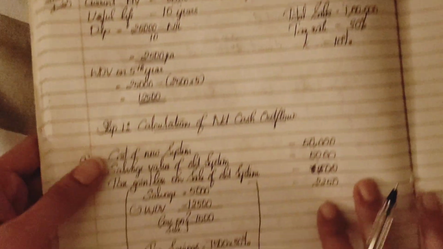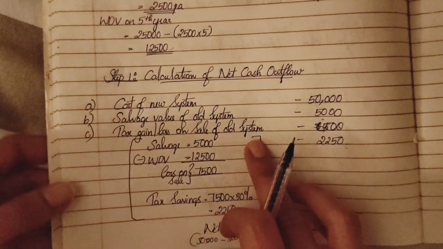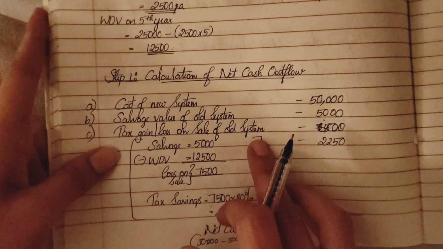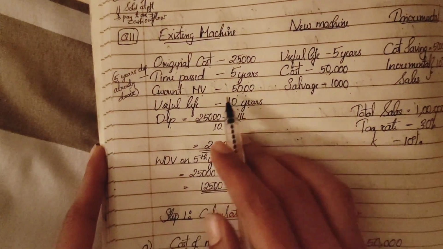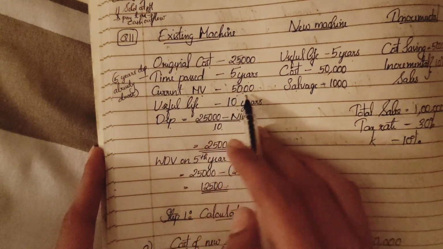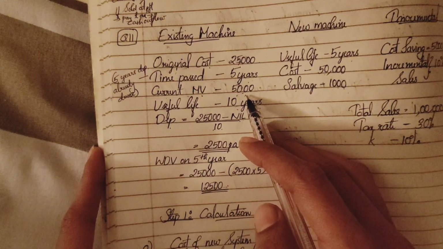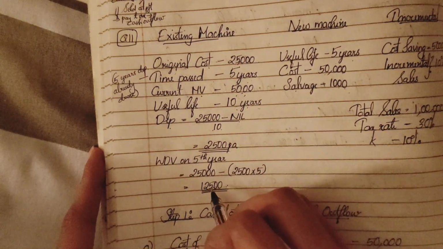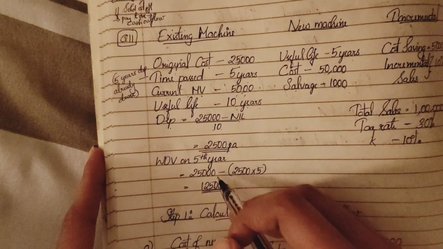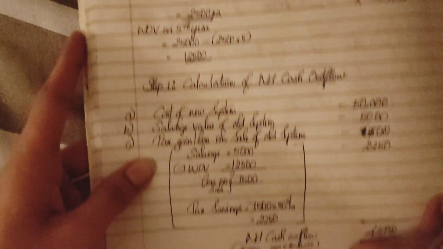Then for tax gain or loss on sale of old system, first calculate whether it is a loss or a gain. The salvage value of the old system, the current market value, is 5,000, and the written down value after 5 years is 12,500. So there is a loss of 7,500.